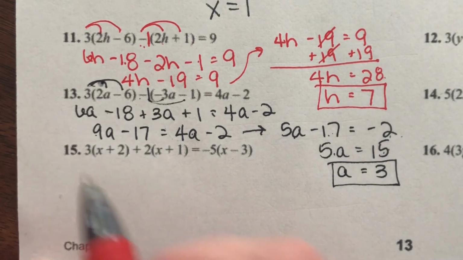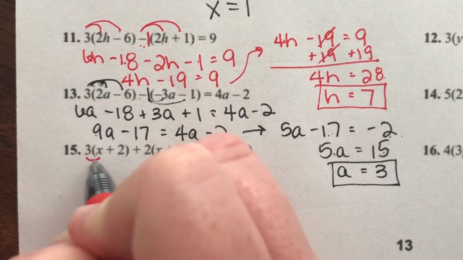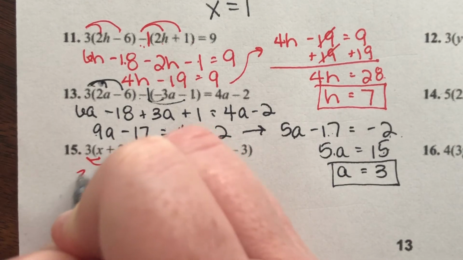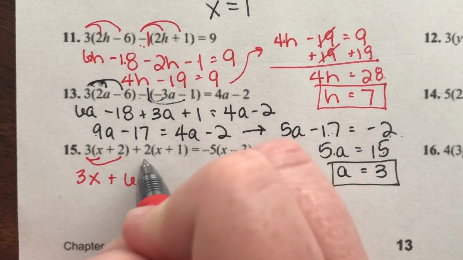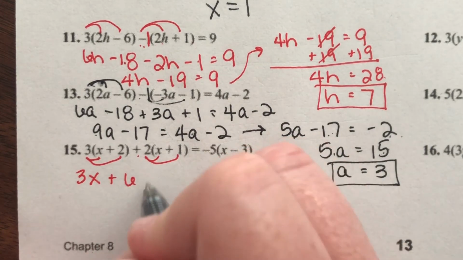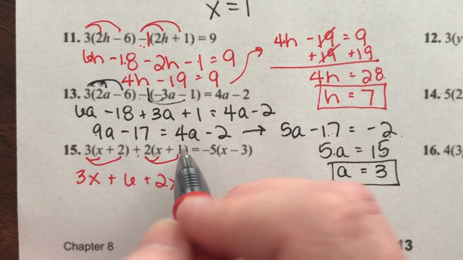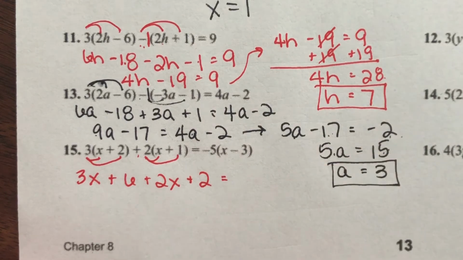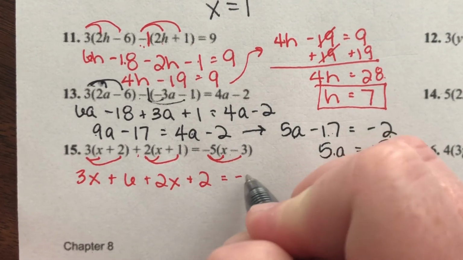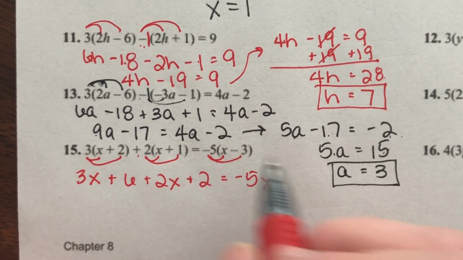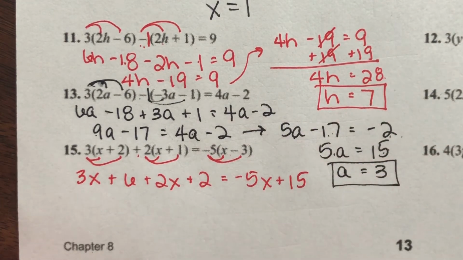And last but not least here, number 15, I want to start by distributing that 3. So I get 3x plus 6. And then distribute this 2. 2 times x is positive 2x. 2 times 1 is positive 2. And then I need to distribute this negative 5 over here. Negative 5 times x is negative 5x. Negative 5 times negative 3 is positive 15.